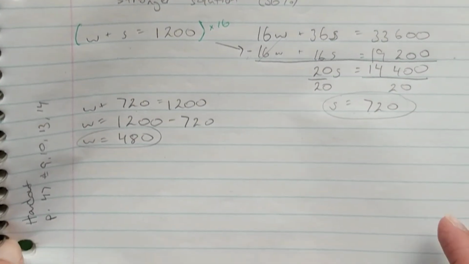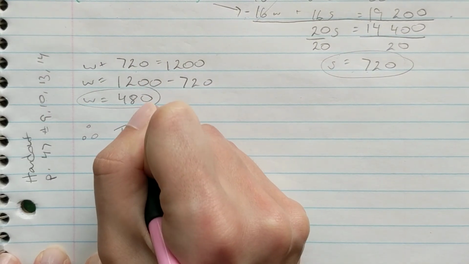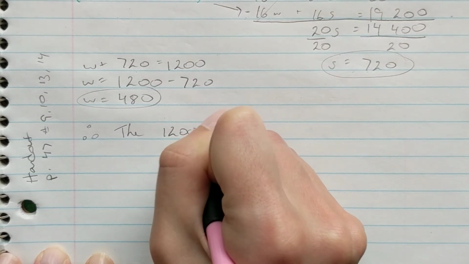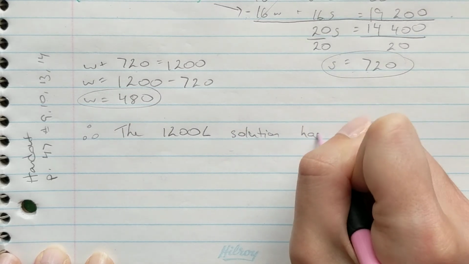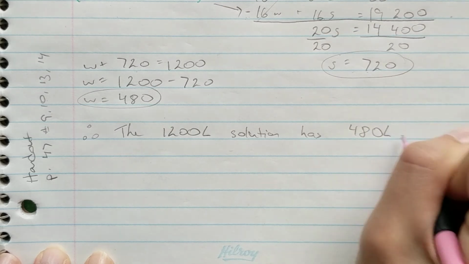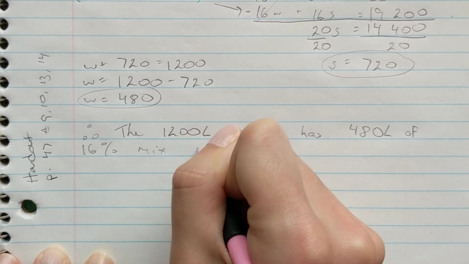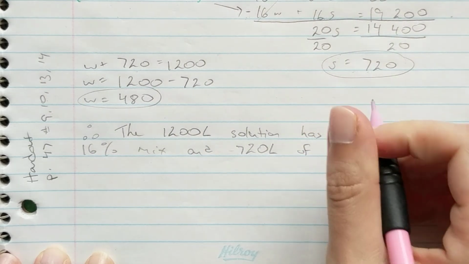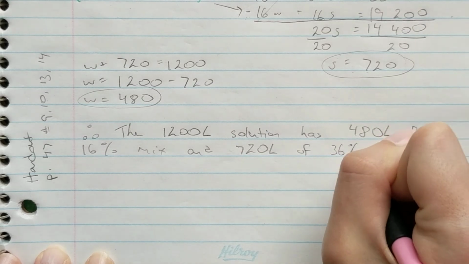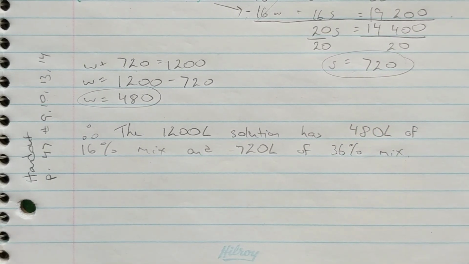I can then conclude with a therefore statement. I can say, therefore, the 1,200 liter solution has 480 liters of 16% mix and 720 liters of 36% mix. Okay, and that's how you end it off there.